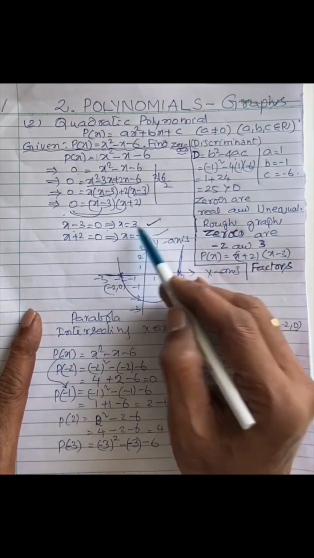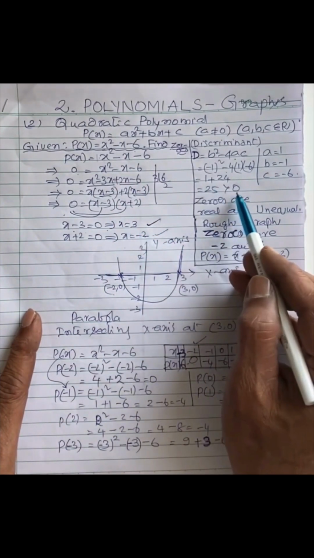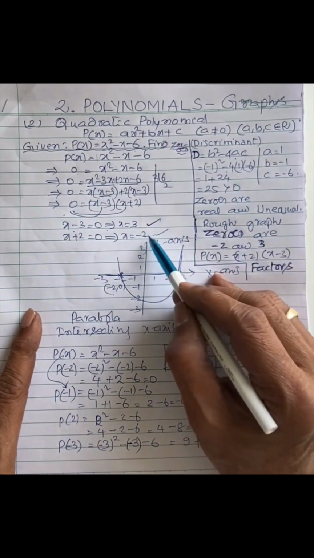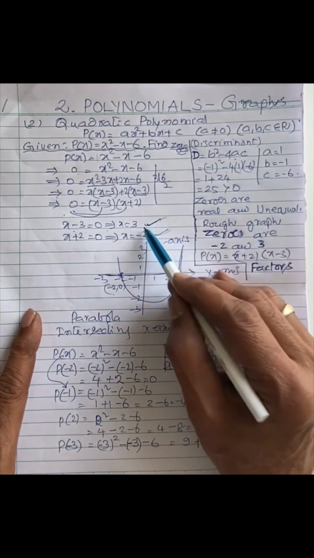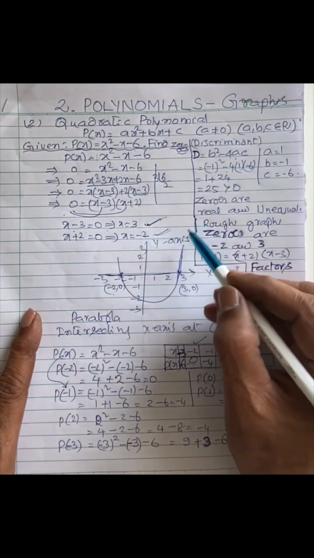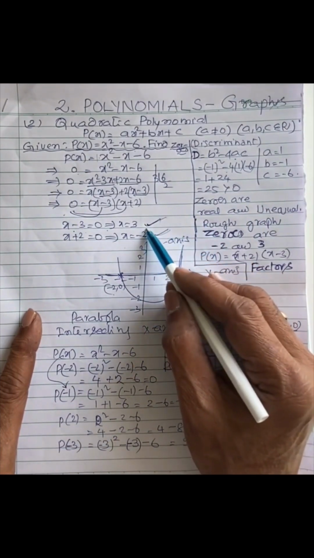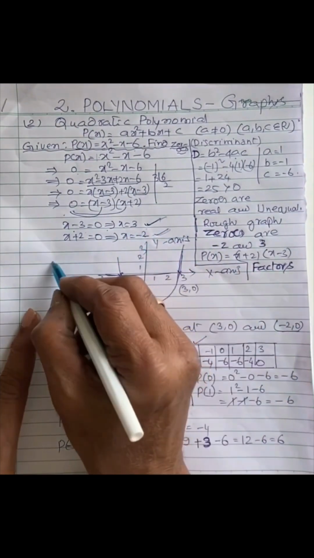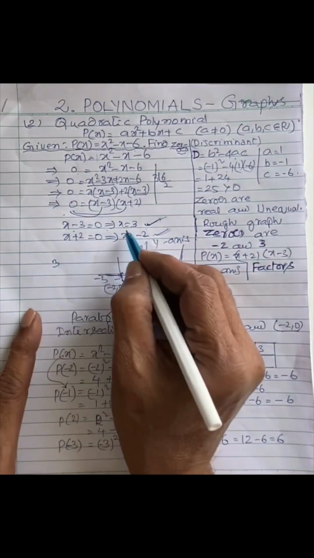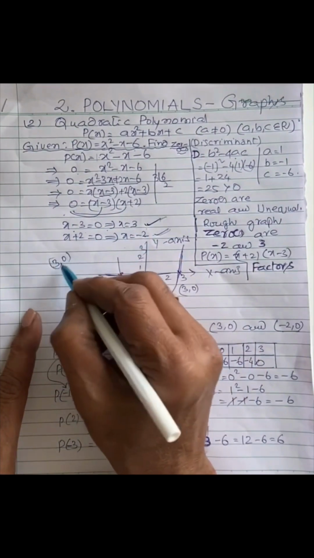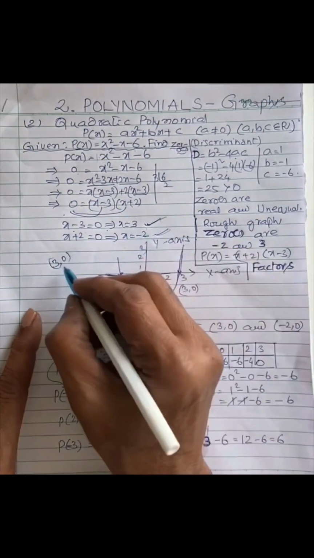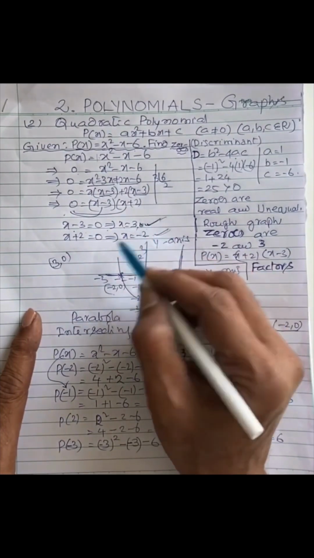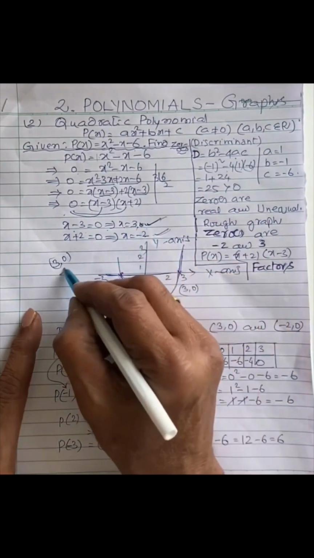If b square minus 4ac is greater than 0, then the zeros are real and unequal, they are real numbers and unequal to each other. Then we can draw the rough graph. The zero 3 means the point 3, 0, and it is intersecting the x-axis at 3, 0 and minus 2, 0.